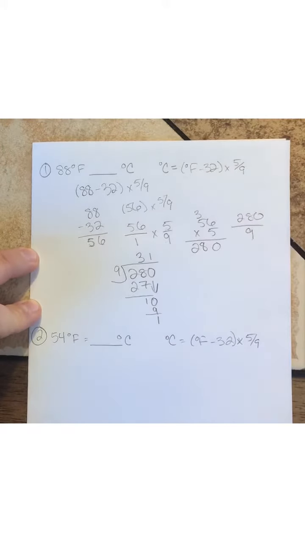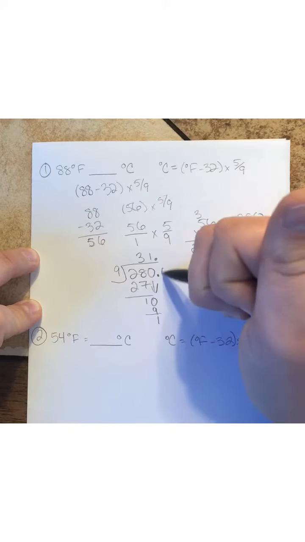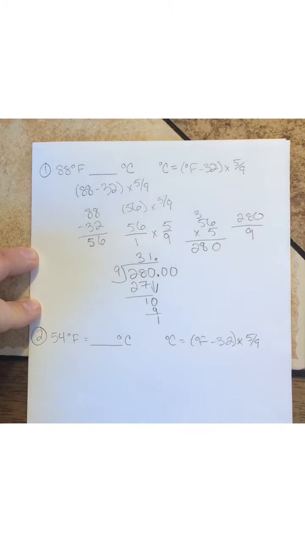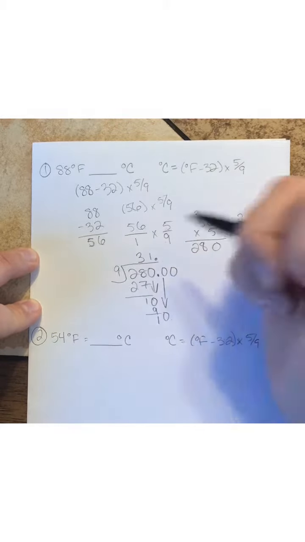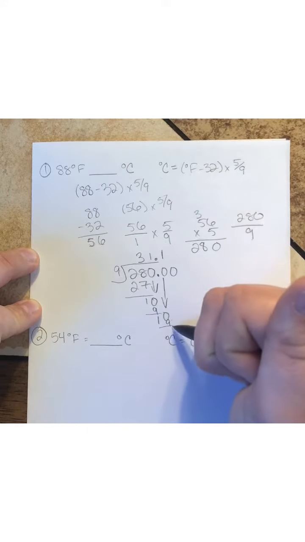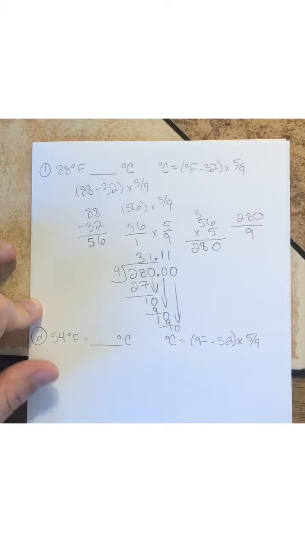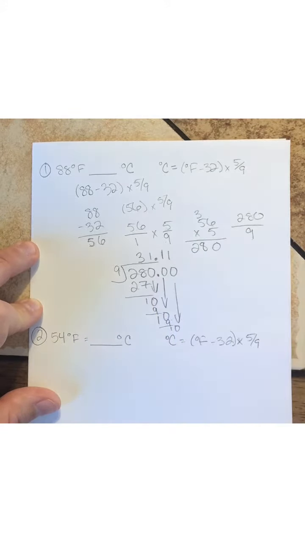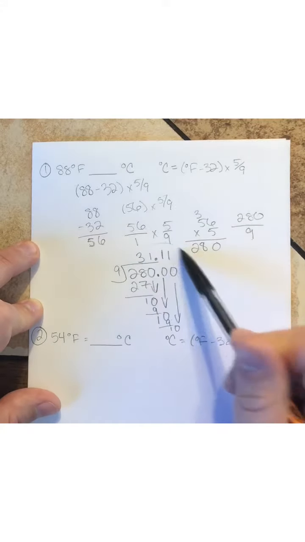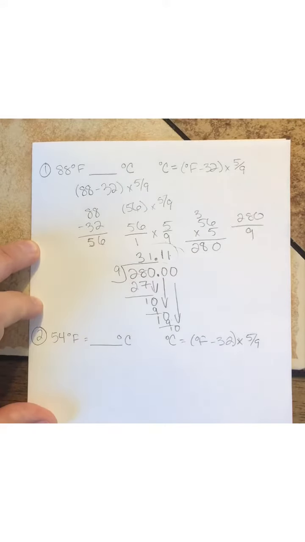Now, I want to figure out my answer to the nearest tenth, so I have to find my answer to the hundredth so I can round. Which means I have to find my answer to 2 decimal places. This looks like a repeat. So 88 degrees Fahrenheit is equal to 31.1 degrees Celsius, because I'm going to round this answer to the nearest tenth. I have to find 2 decimal places to be able to do that.